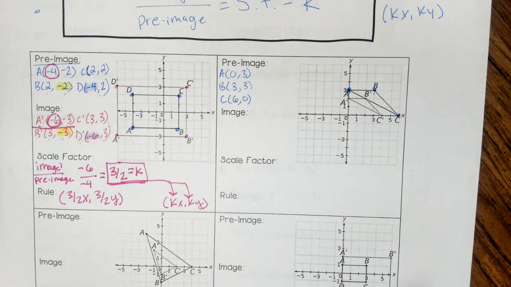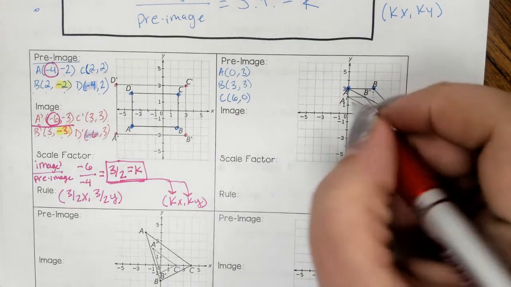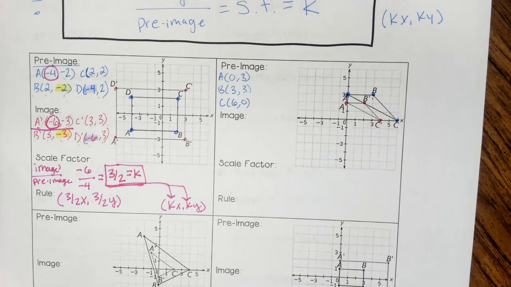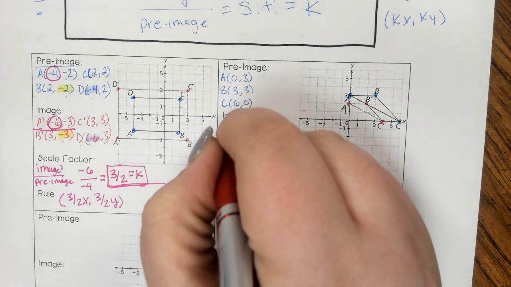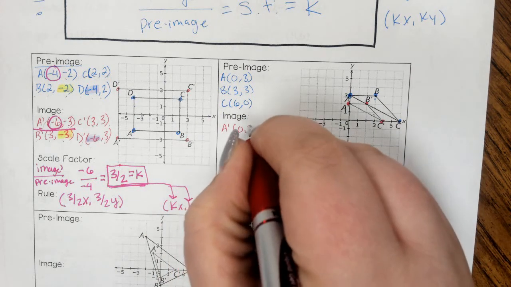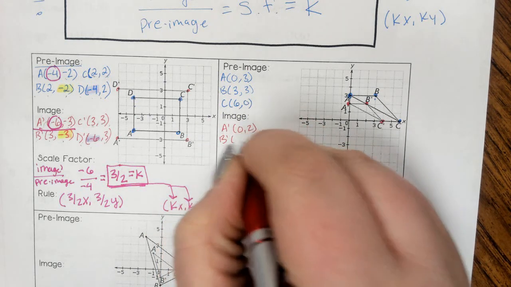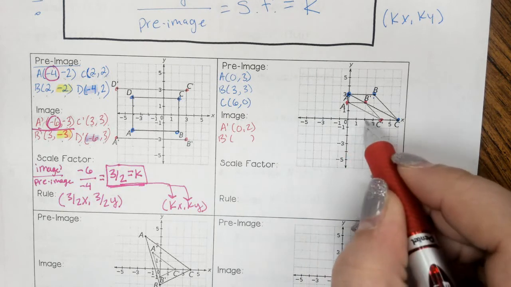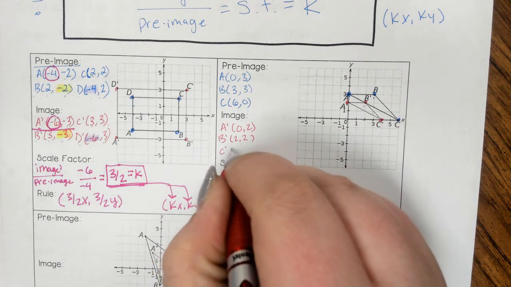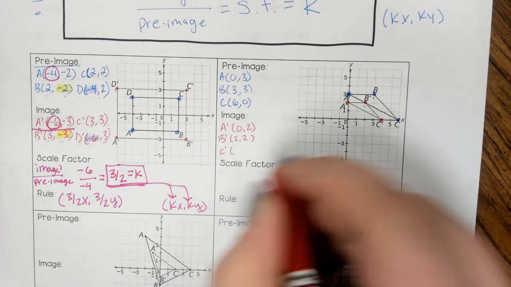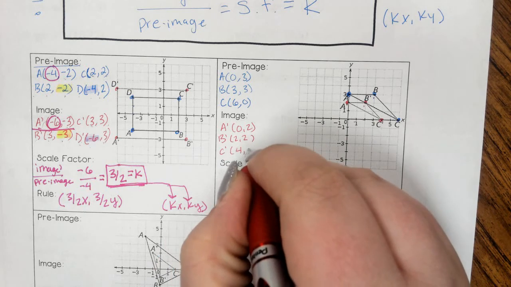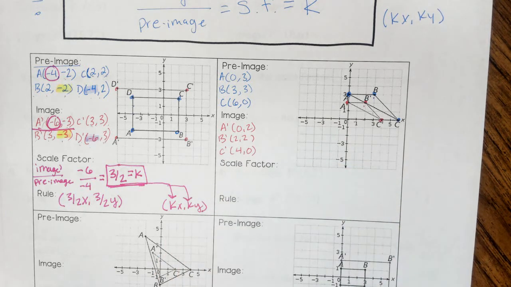Now we're looking at A prime, B prime, and C prime. Okay. A prime is located at 0, 2. The ordered pair for B prime is at 2, 2. And the ordered pair for C prime is, sorry, 4, 0. It helps when you can count.